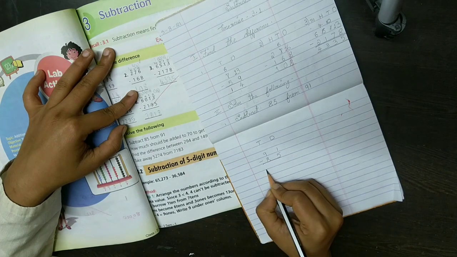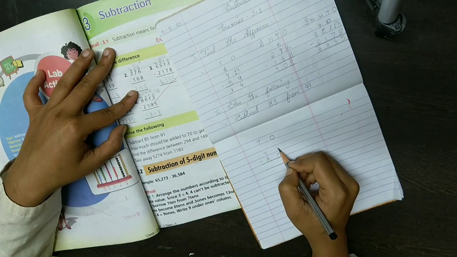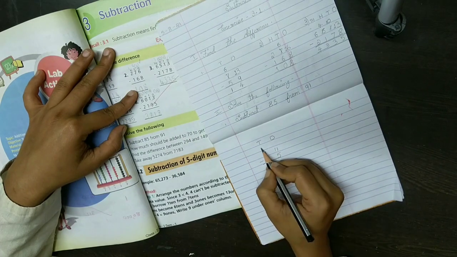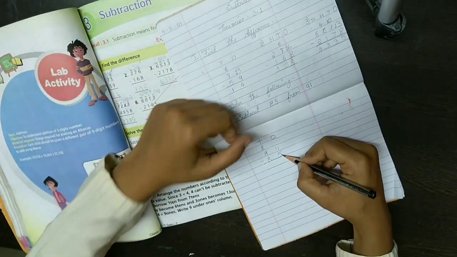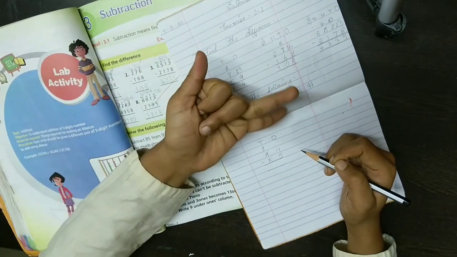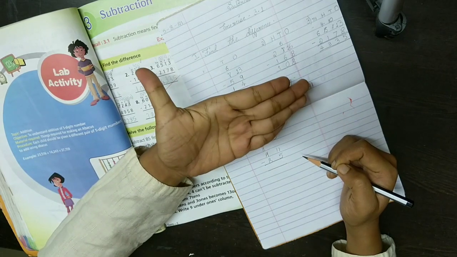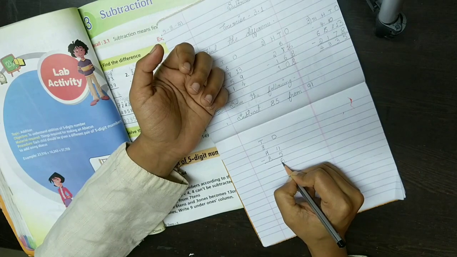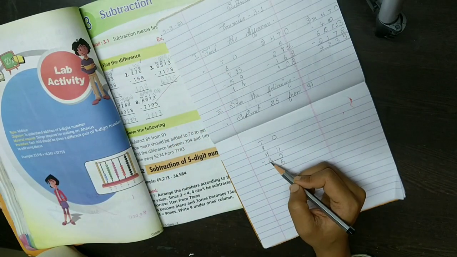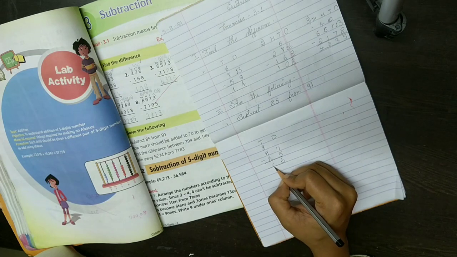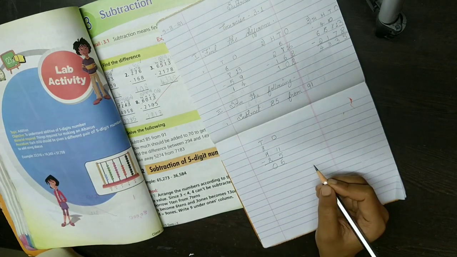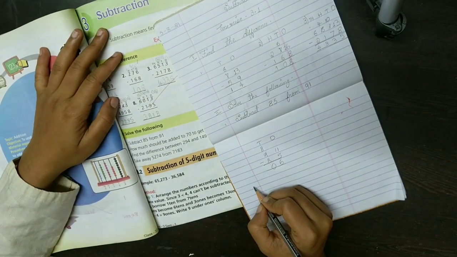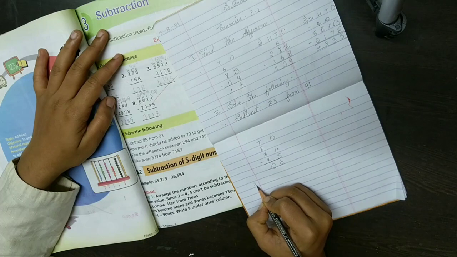Now, 1 is small, I cannot subtract, so go borrow. So 9 becomes 8. Now start counting after 5: 6, 7, 8, 9, 10, 11. The answer is 6. Subtracting the same two numbers you get 0. So my answer is 0, 6. That is nothing but 6. And let's go for the next sum, the second one.